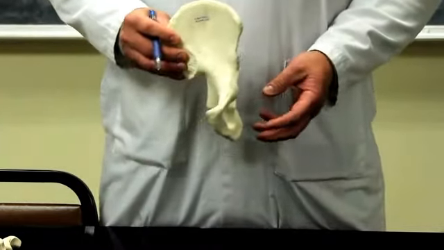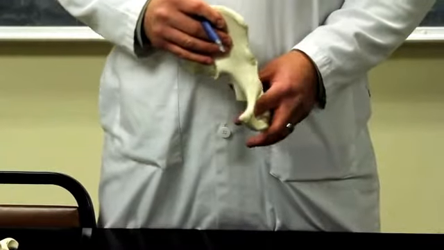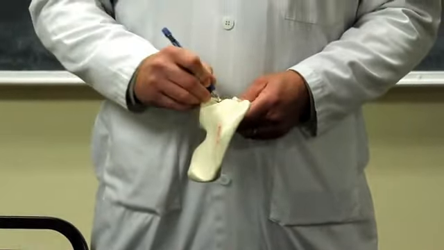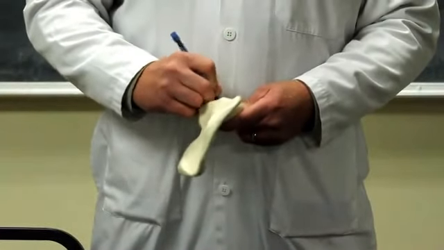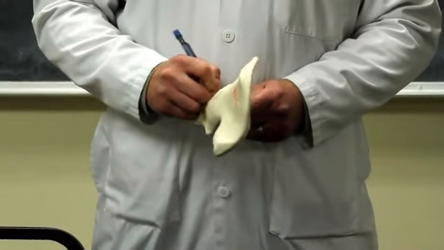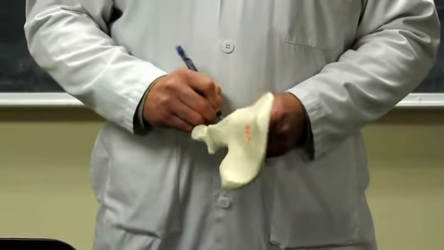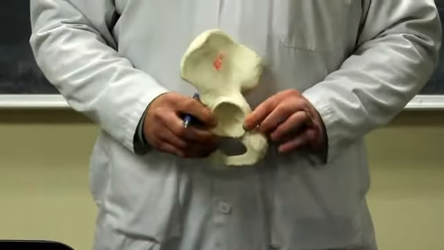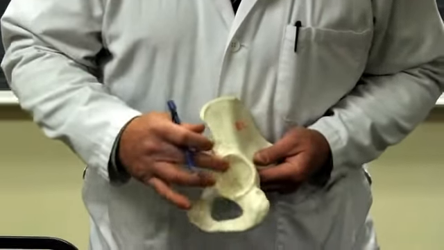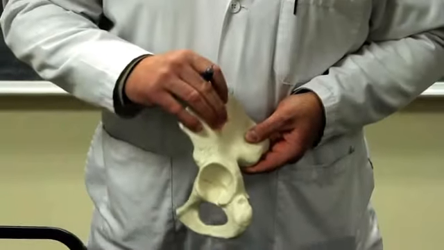So indicating the 6 different sides of this bone, we're going to see that on this bone there is an arrangement of 3 different portions to it, and those 3 portions form a Y in the acetabular fossa right here. That Y would indicate here that the top portion is one part of the bone, that's the ilium.